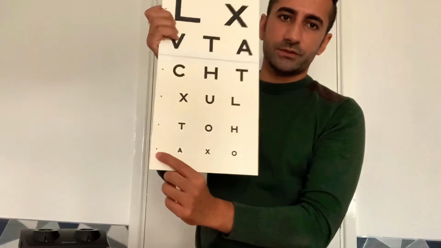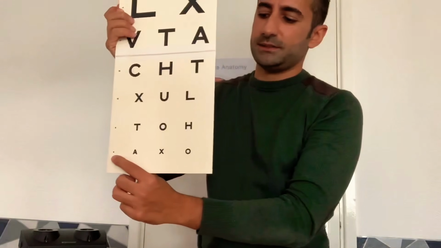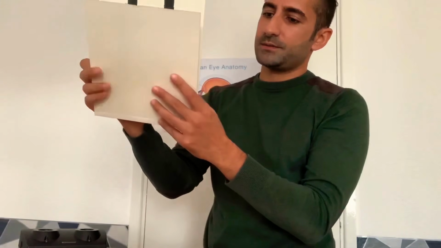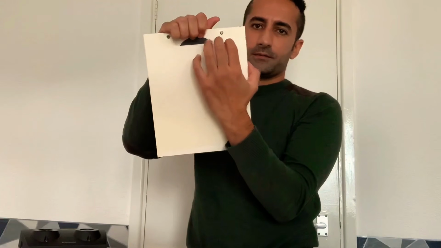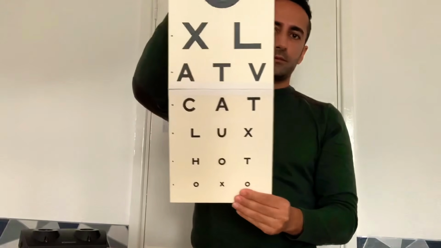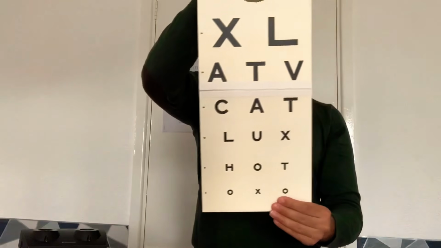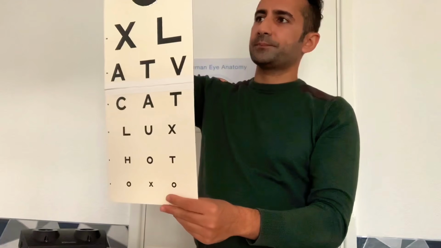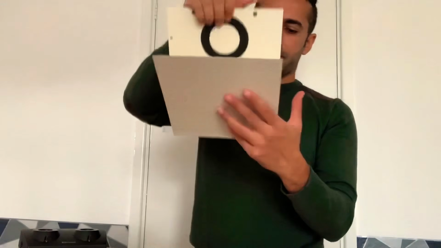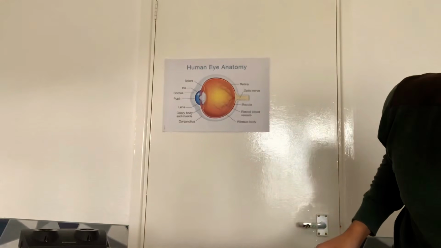Bigger to smaller, and we can record somebody's visual acuity. Also have another one here. There we go. Have a look at those.